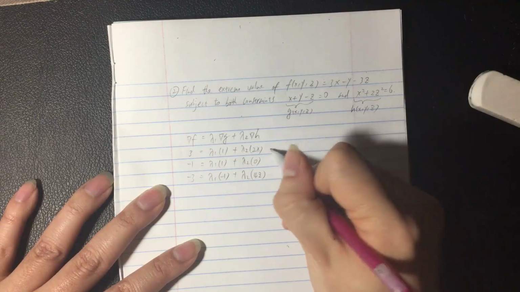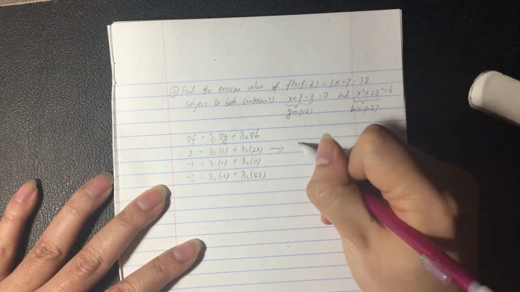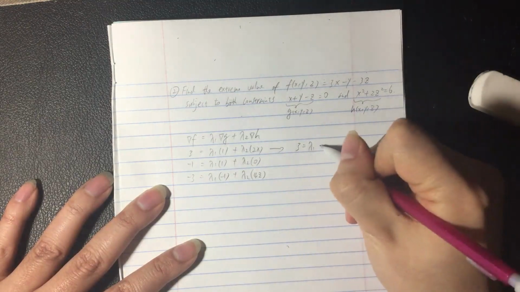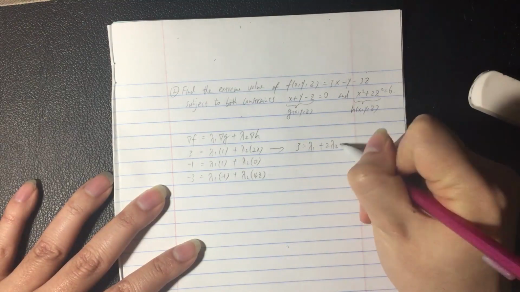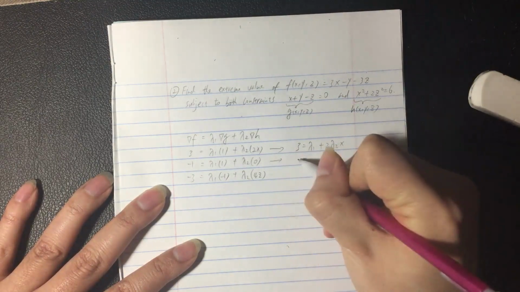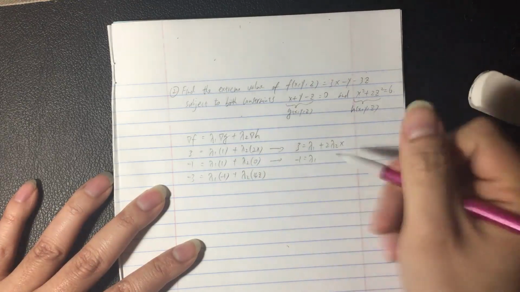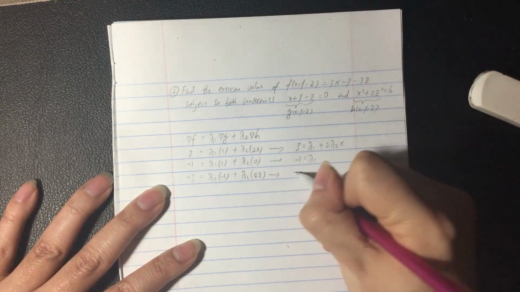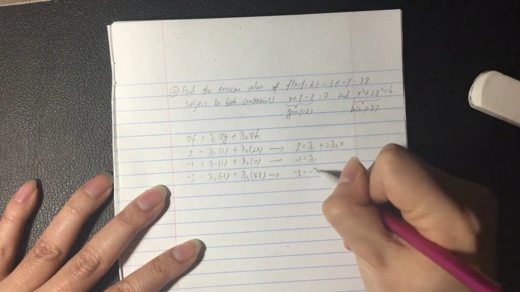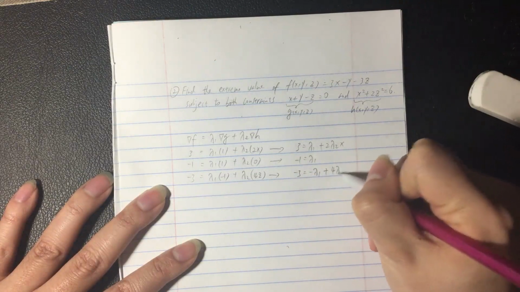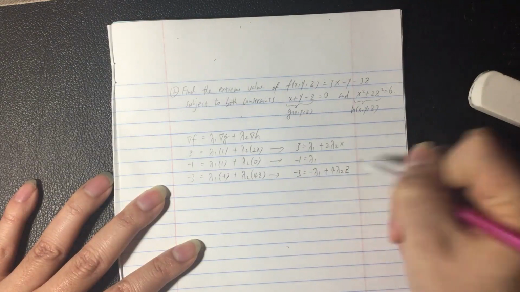Simplify each equation. I have 3 equal to lambda 1 plus 2 lambda 2x. Negative 1 equal to lambda 1 plus 0. Negative 3 equal to negative lambda 1 plus 4 lambda 2z.